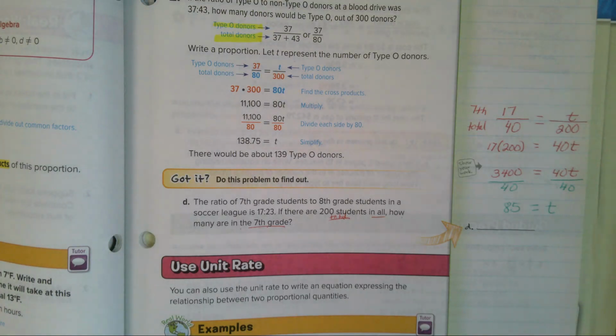Okay. Instead of putting 2, put S for students. I didn't care which one you put. When the phone rang, I just quickly thought I'll use a T. I didn't know what variable I was going to use. It just popped in my brain then. So yeah, you could use any variable. All right, now let's go to use a unit rate.